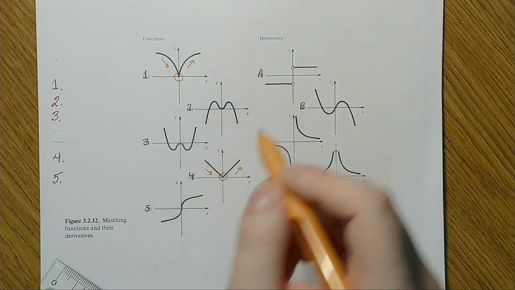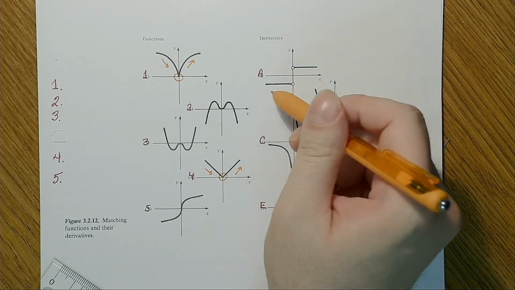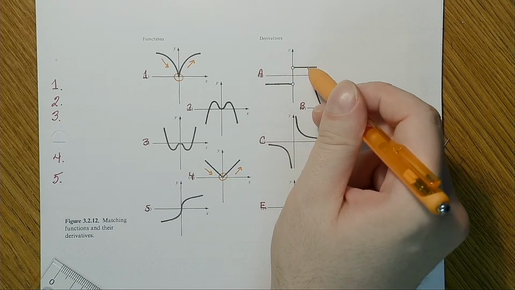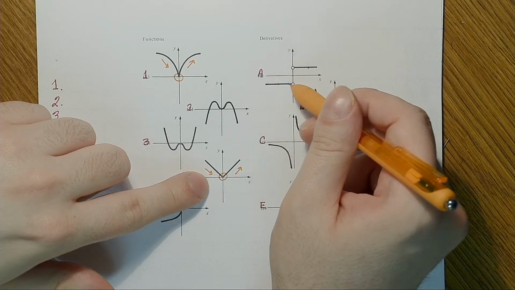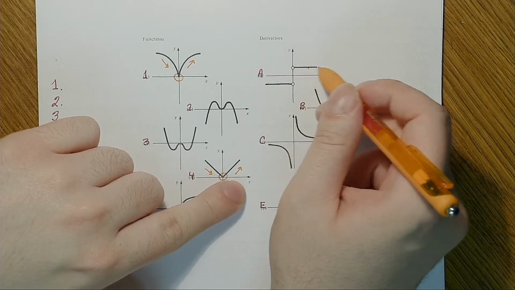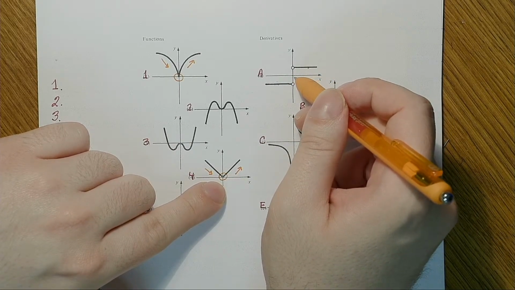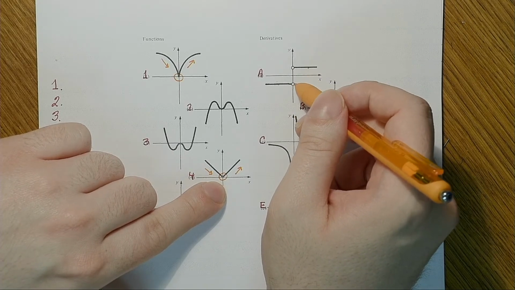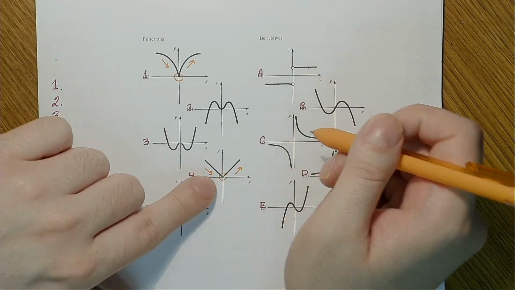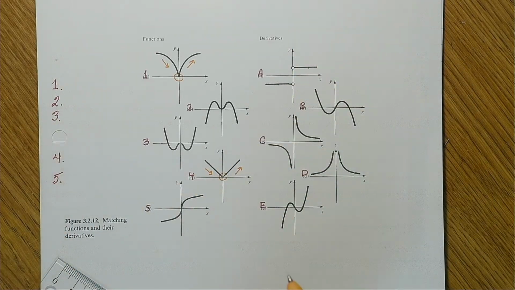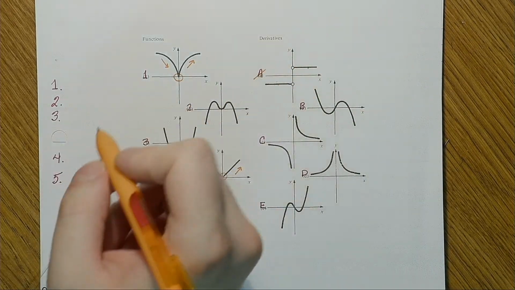So the only function that I can see where the derivative is negative on the left hand side of x equals 0, positive on the right hand side of x equals 0, and also doesn't exist here. See, there's some holes here. So I'm going to mark that off. I think that 4 matches with A.